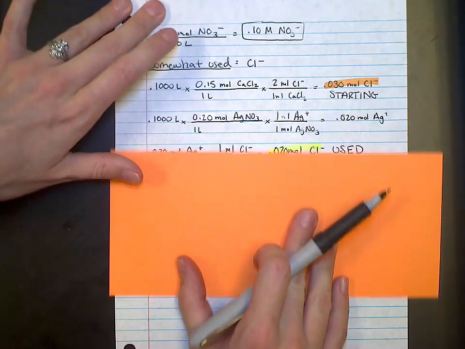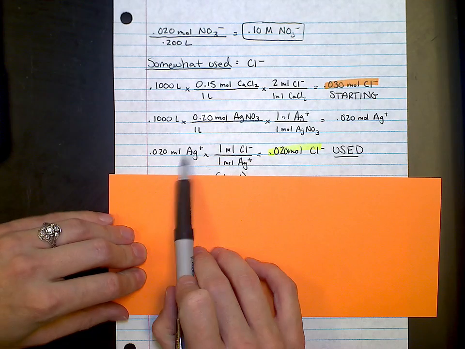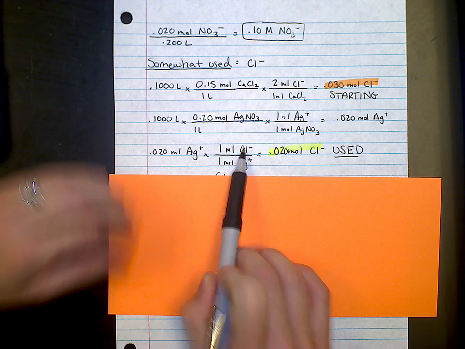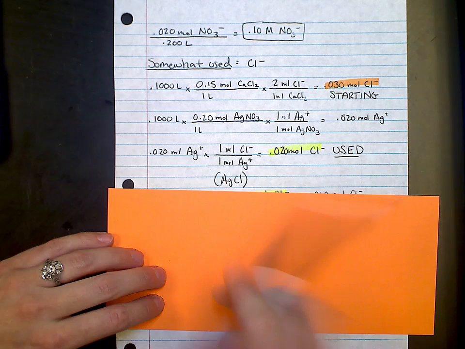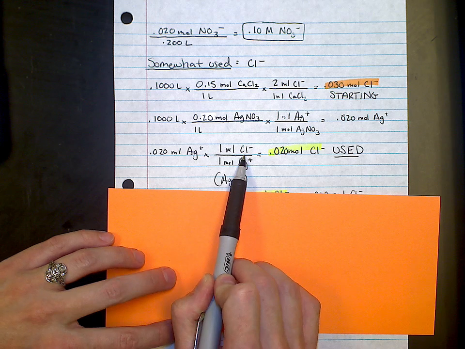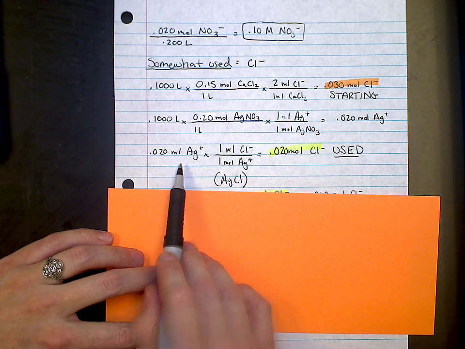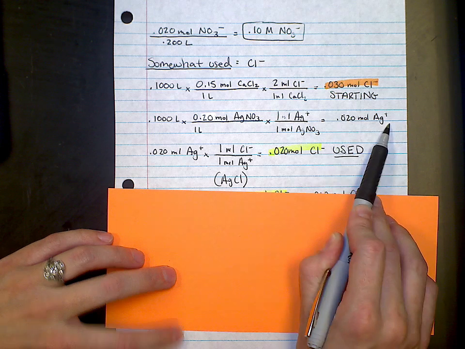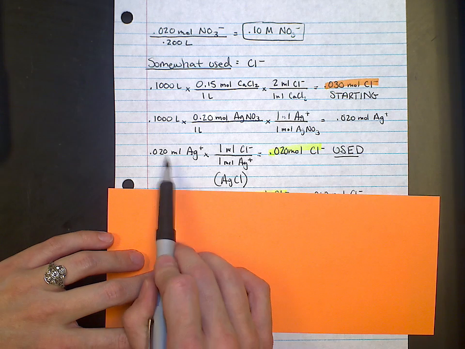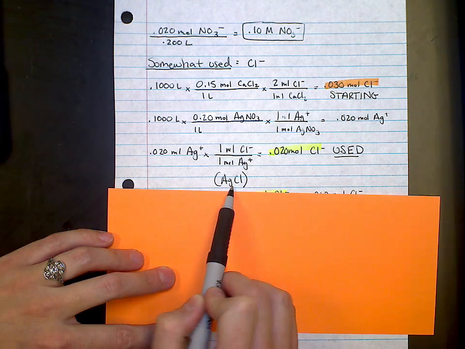So that's important to know, because then I can use the ratio of silver to chlorine in that solid to figure out how much of the chlorine I need to use to react with our limiting reactant here. So if I have this many moles of the limiting ion, I can start with that here, and then I'm going to use that ratio inside that precipitate.